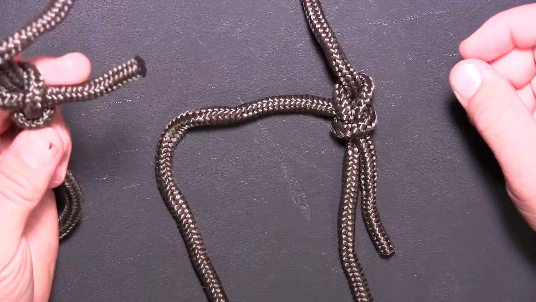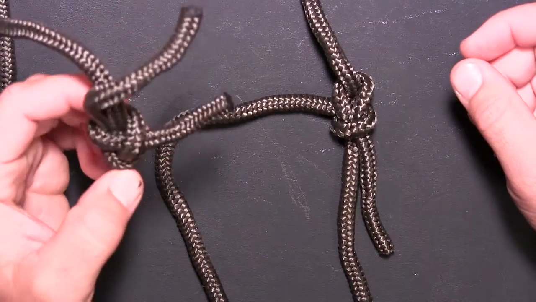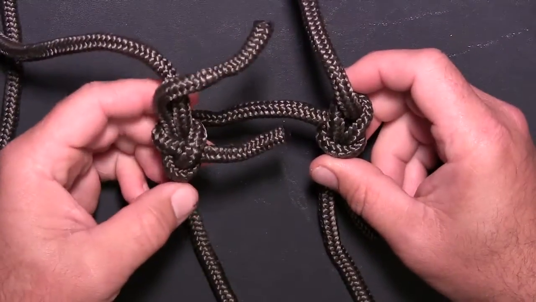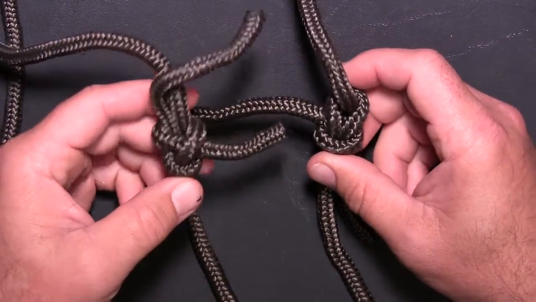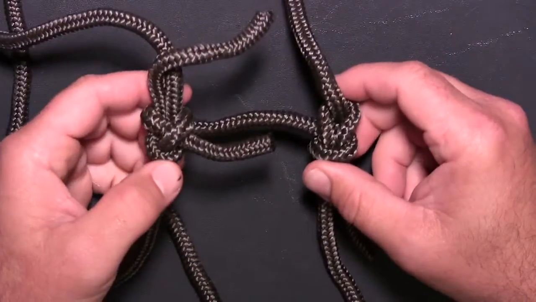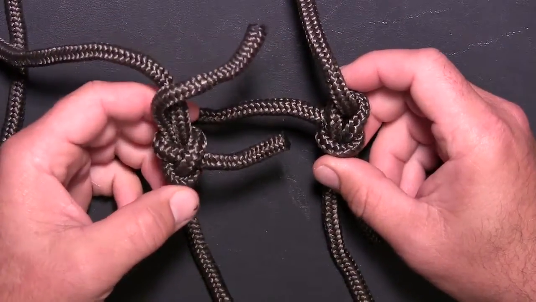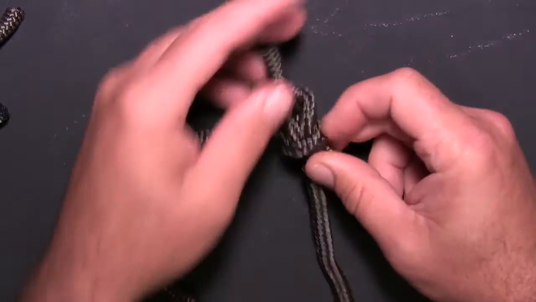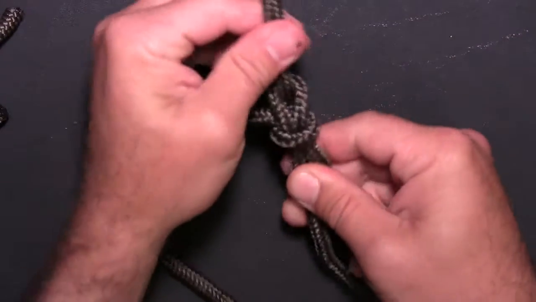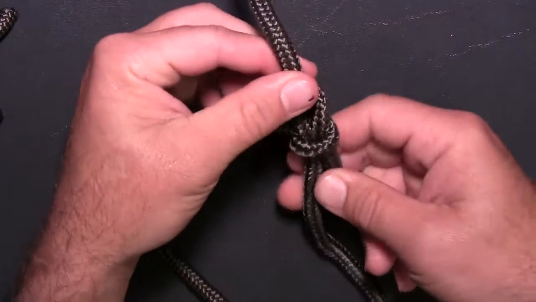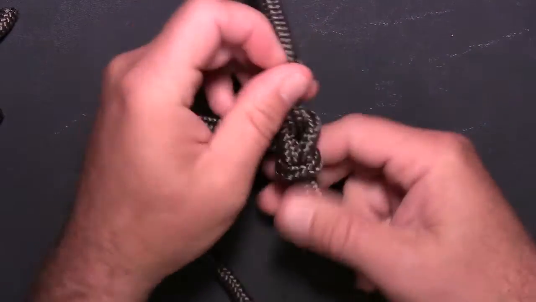In discussing knots, it invariably comes up that the sheet bend and the bowline are the same knot, and they are not. They're very similar structurally, they look very similar, but they're not the same knot at all. What we have is, this is your classic bowline. Make a loop in the end of a rope. You can see it's just your basic bowline.